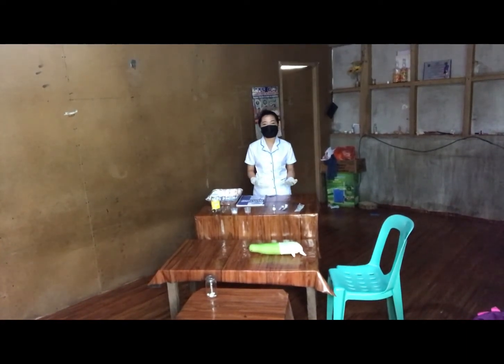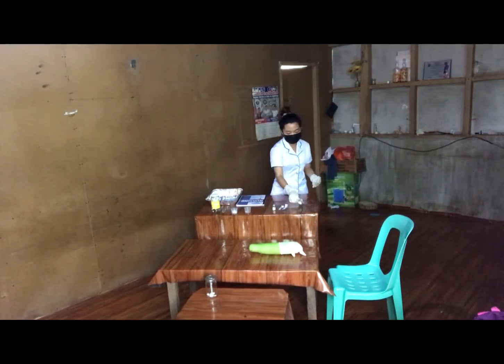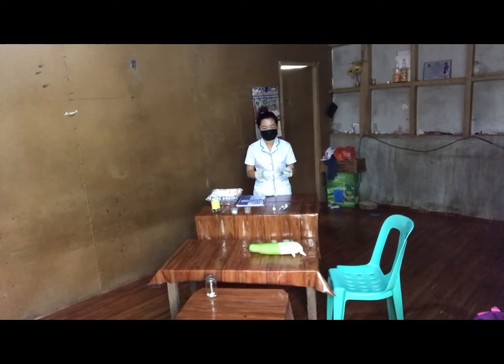So to prepare the medication for an intramuscular injection, first we need to get the 23 gauge syringe and open the sterile package. So I will open this. So it is done.